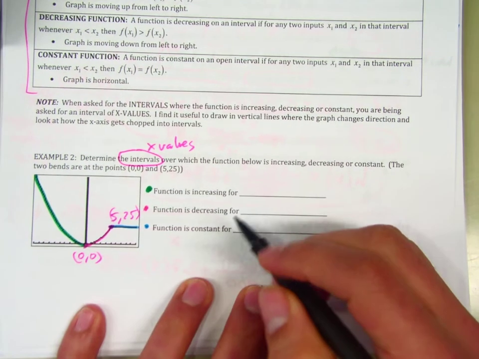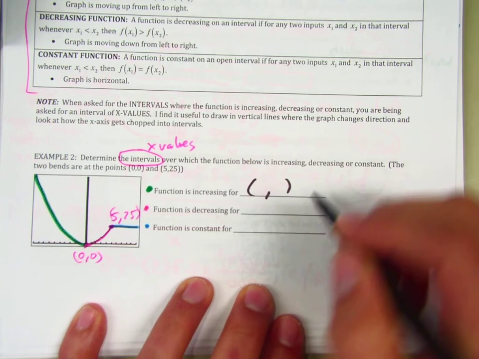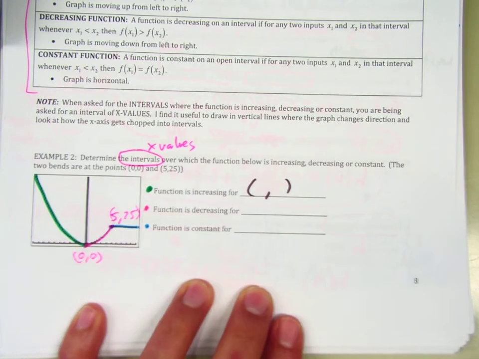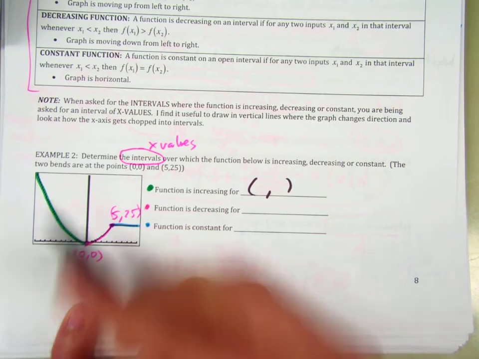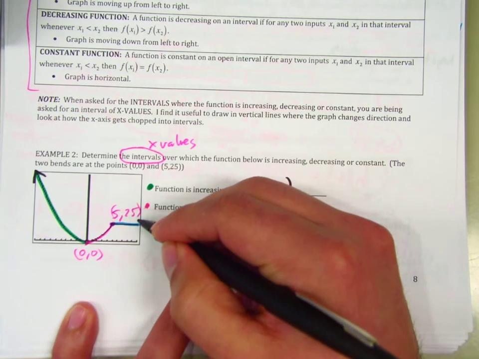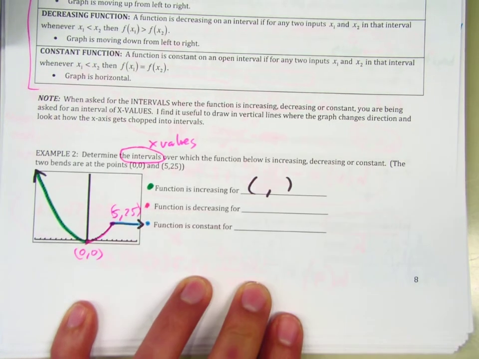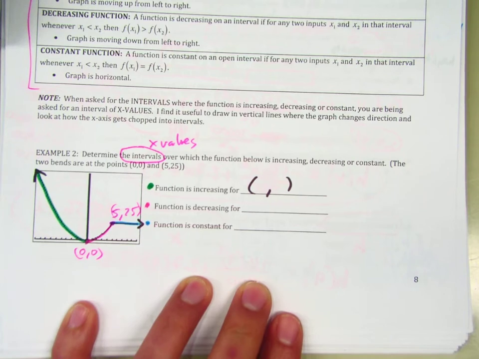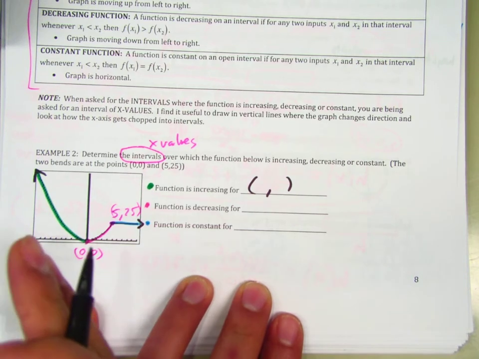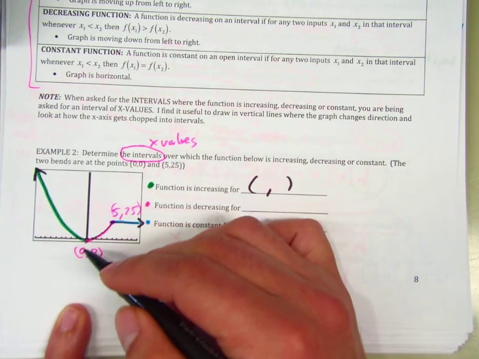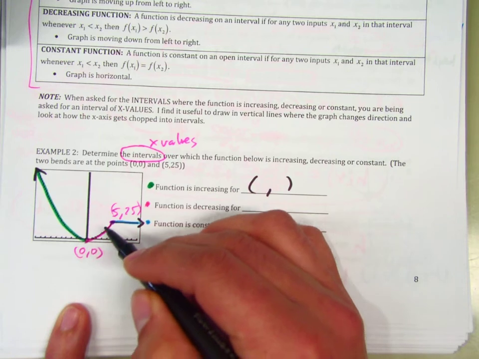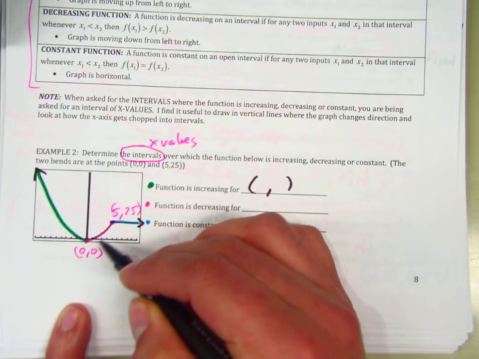Looking at the picture, from what to what is this function decreasing? And assume that this does continue. This is just a portion of the graph, right? So from what x value to what x value are we increasing? Fell for it, Ryan. 0 to 5 is the increasing part. Does that make sense?